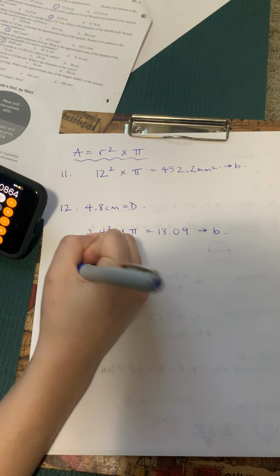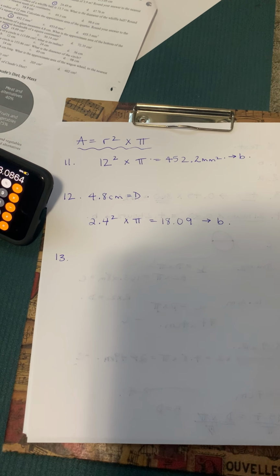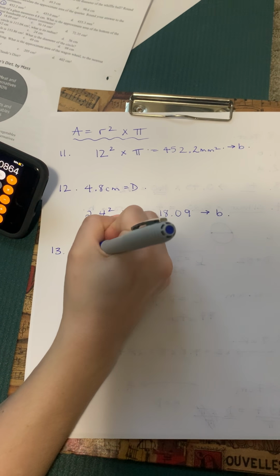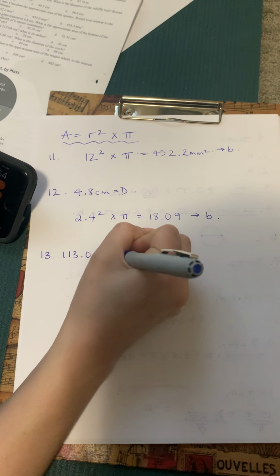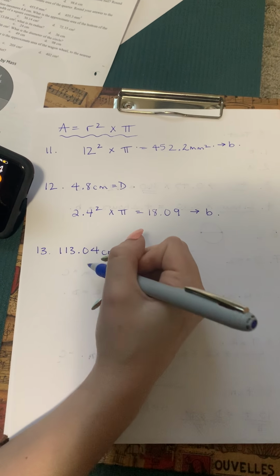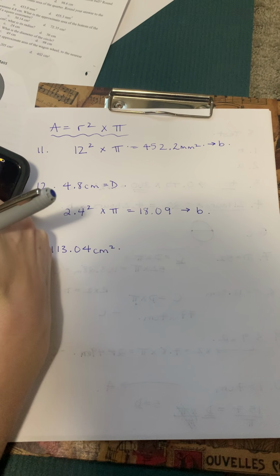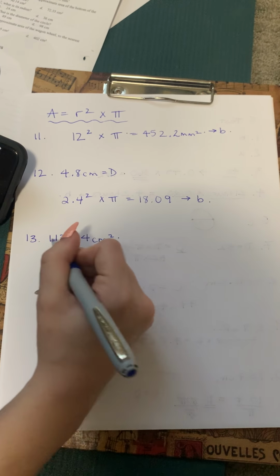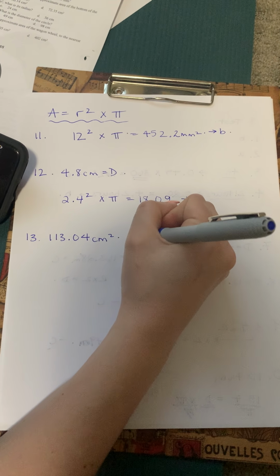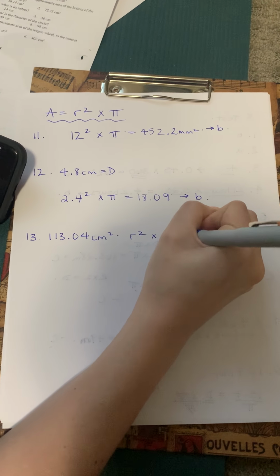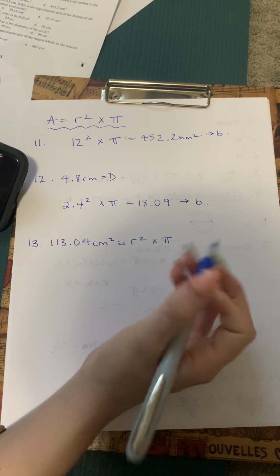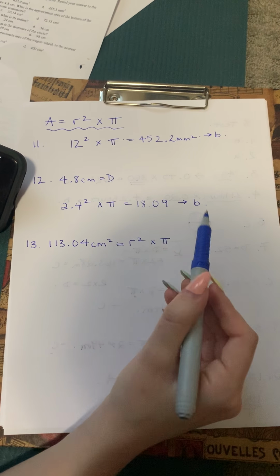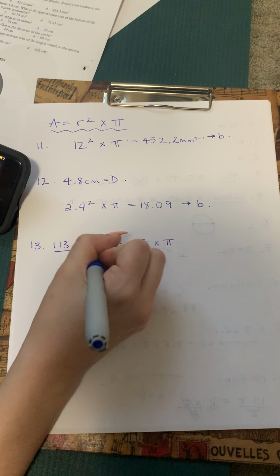Question 13 says the approximate area of a circle is 113.4 centimeters squared. What is its radius? This is a pretty tricky question. I think 13 and 14 are the hardest on this test. So I have the area, but I want the radius. So similar to when we had the circumference and we wanted the diameter, I need to divide this number by pi. And then I know I can get rid of pi.